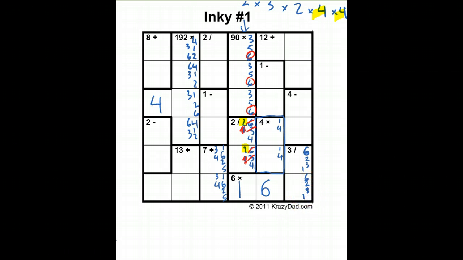Okay, but right away I can eliminate the 6 here and the 1. And if I eliminate the 6 and the 1, I can eliminate the 2 from here because the 2 needs a partner, and that was 6.